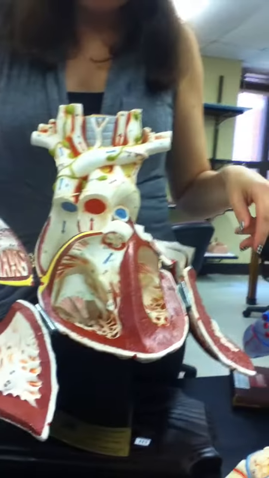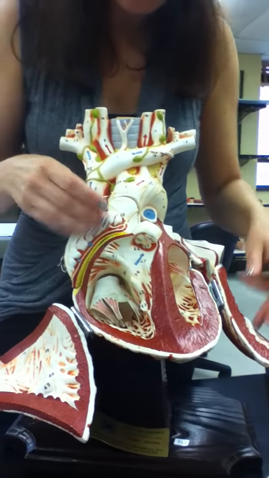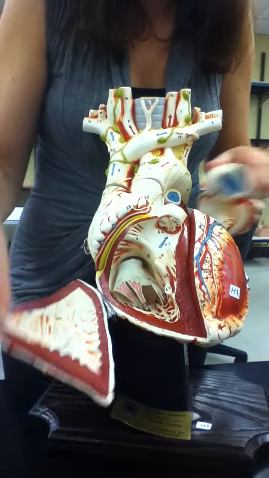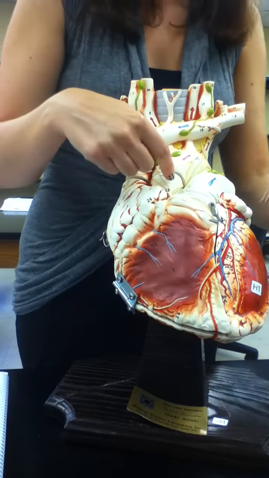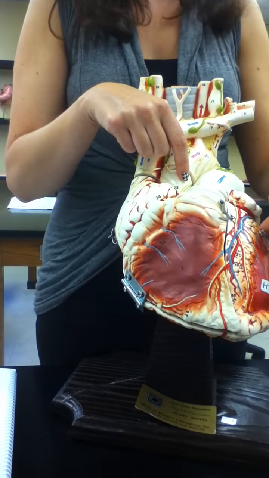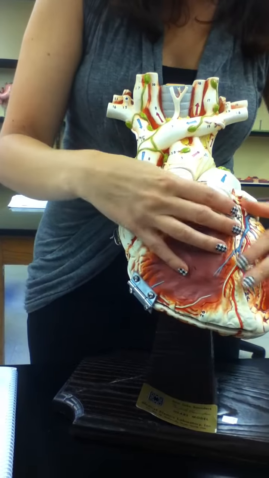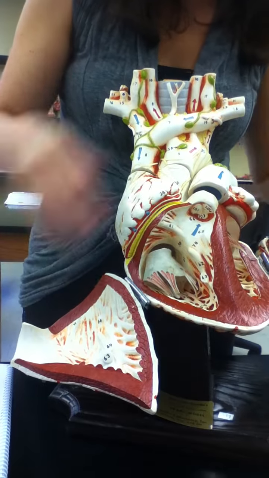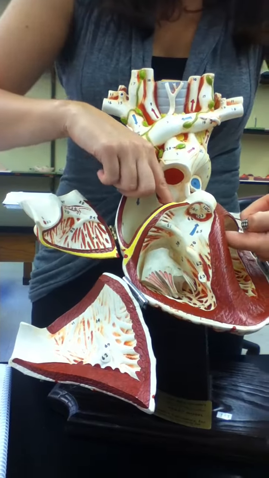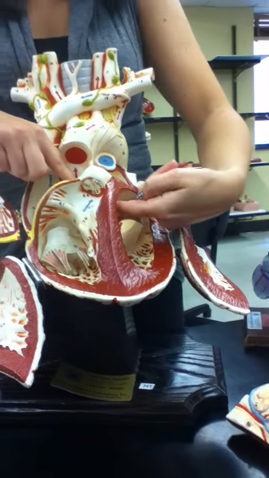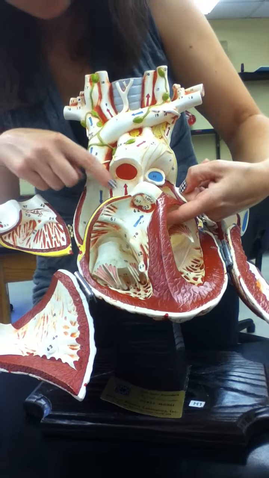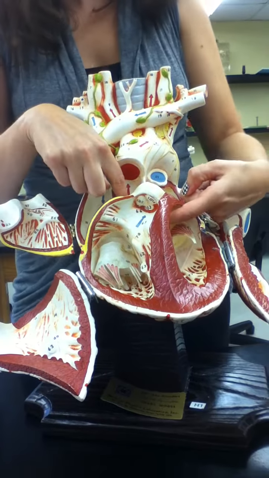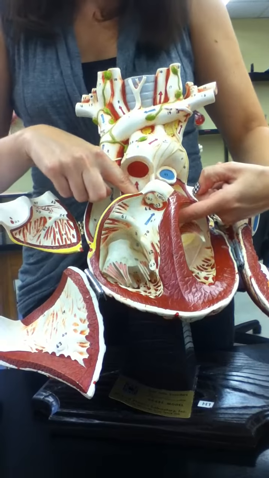The aortic semilunar valve, if you look at this tube right here, this is the aorta. So if you just follow the aorta as it comes out of the left ventricle, there's a valve between the two. So you go right here. See how this is leading up into the aorta? It's right here. This is the aortic semilunar valve. It's numbers 104, 105, and 106 written on there.